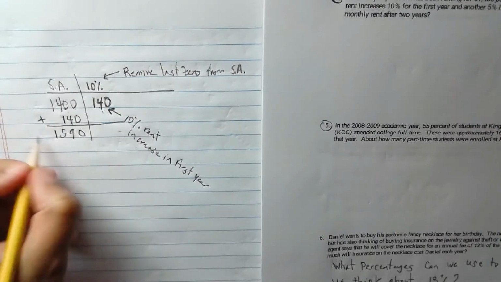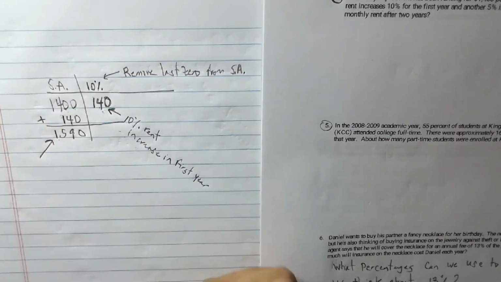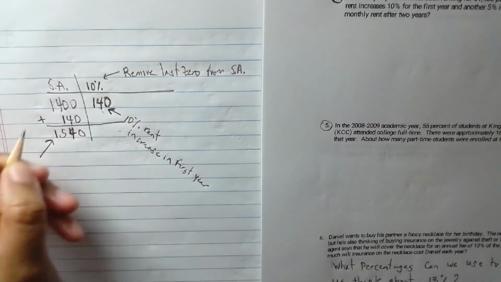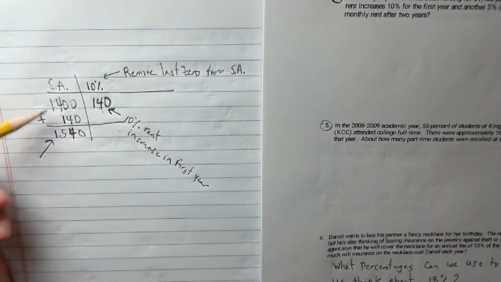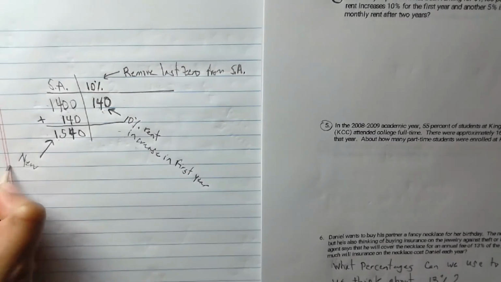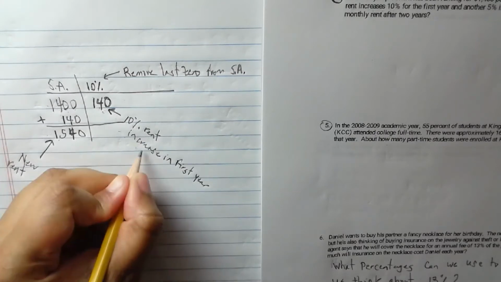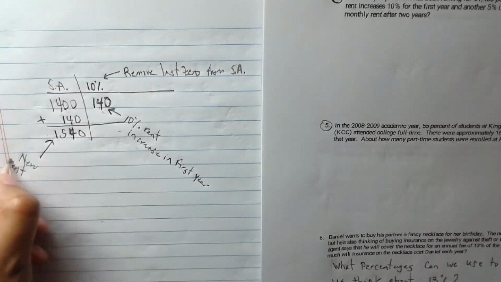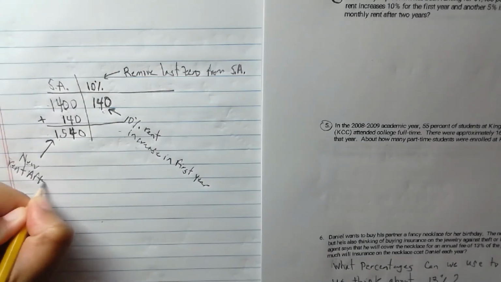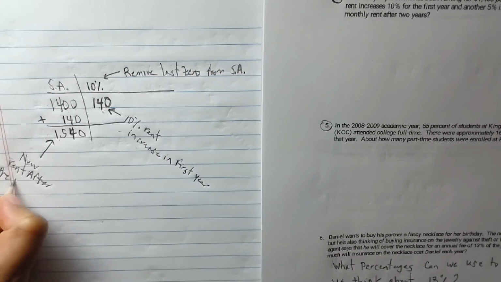Okay, so what is this new amount now that we just achieved? What does this represent? So this was the rent. This is how much it increased. So this must be the new rent. Since this happened in the first year, this must be the new rent after the first year.